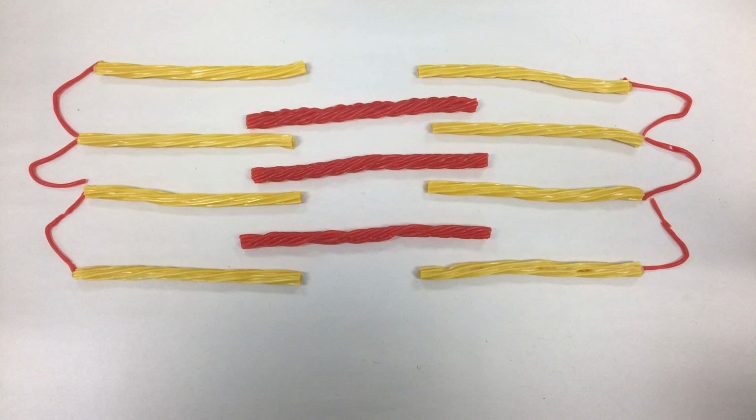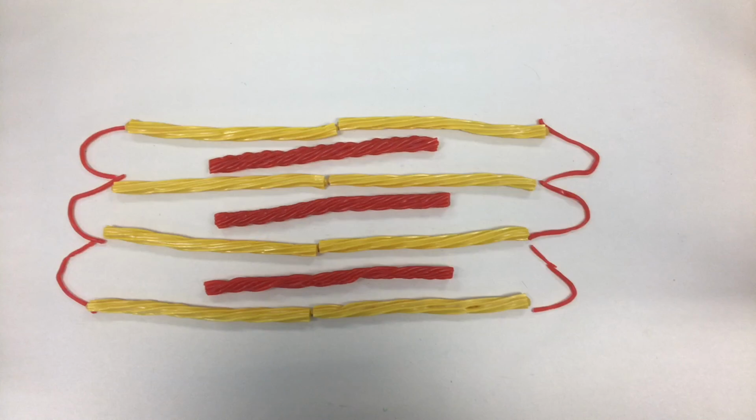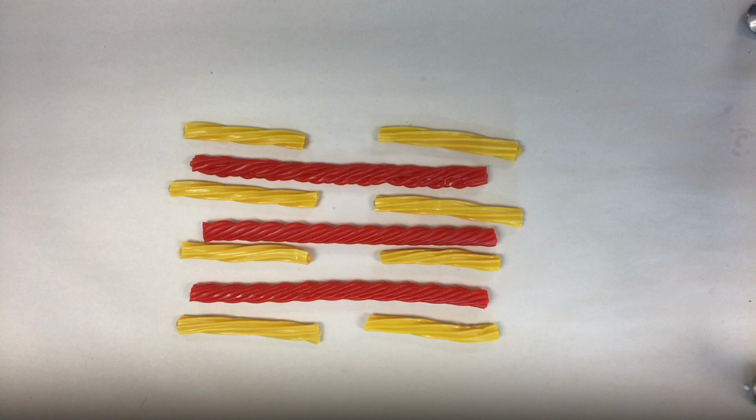As a result, the actin is pulled toward the center of the sarcomere and the muscle contracts. Right after that, when the myosin head lets go of the actin, the muscle relaxes and returns to its original shape.